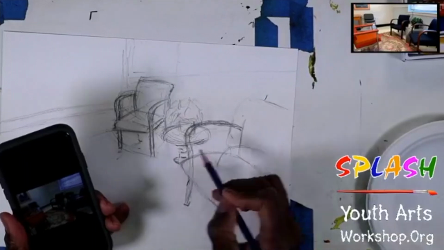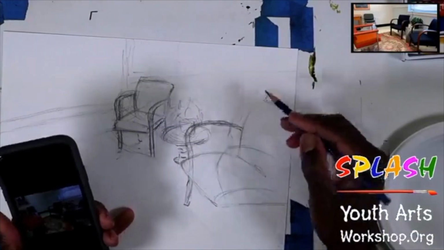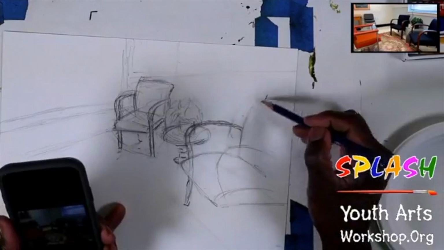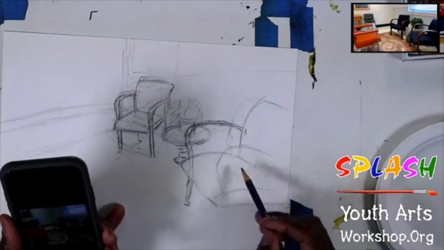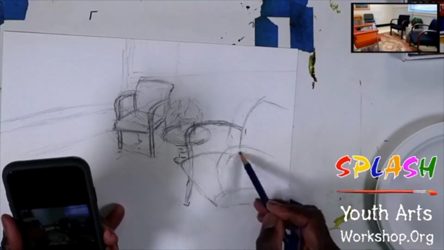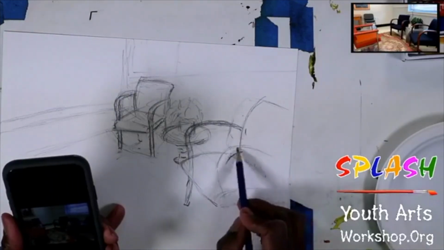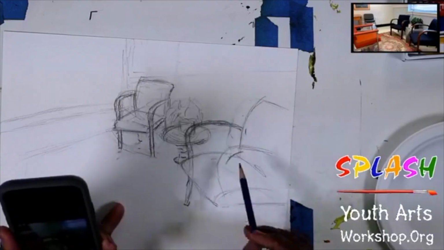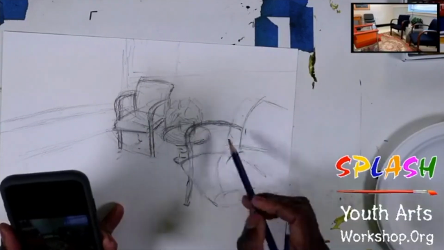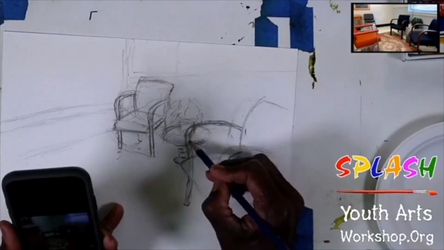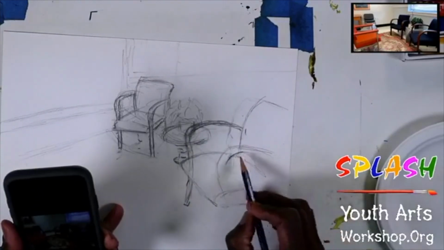Now, I may spray this before I start painting it. I haven't decided if I'm going to spray or not. Intentionally, I'm making this arm wider in here than that one. Open up the space a little more.